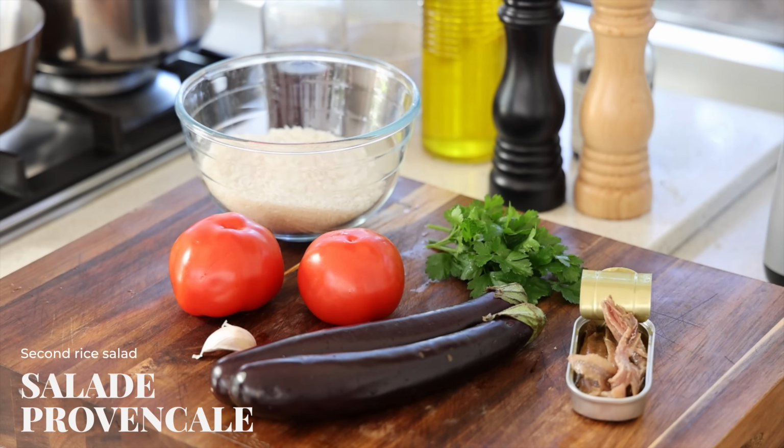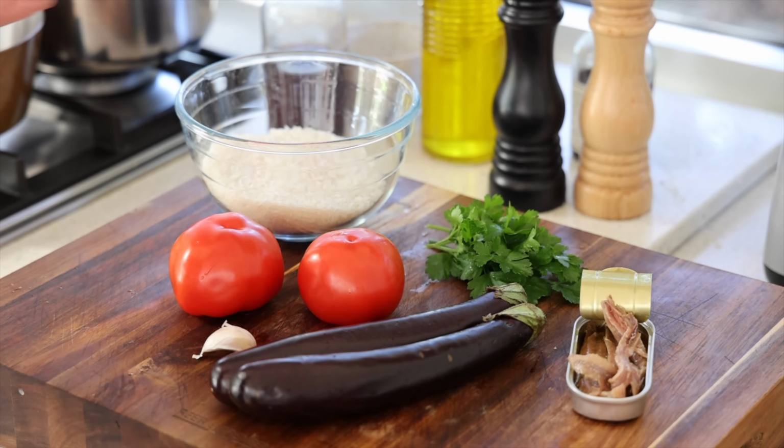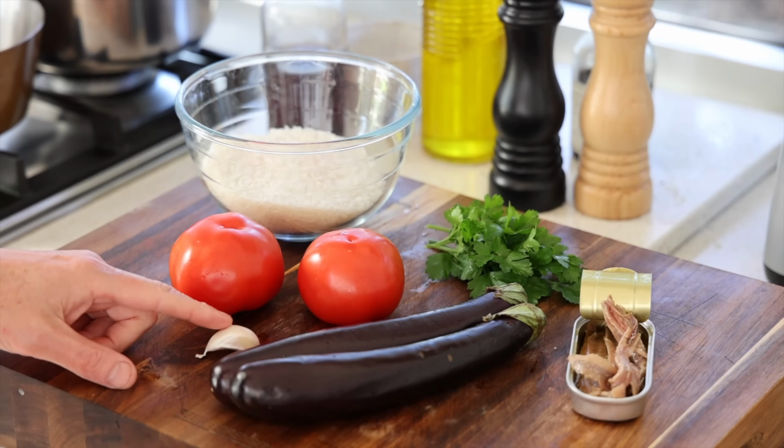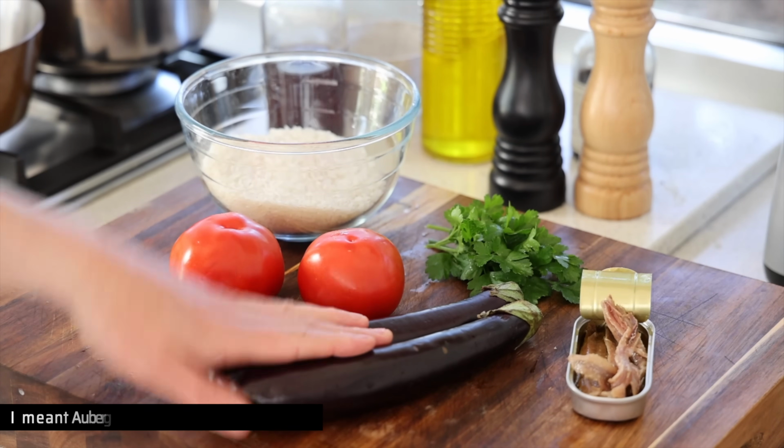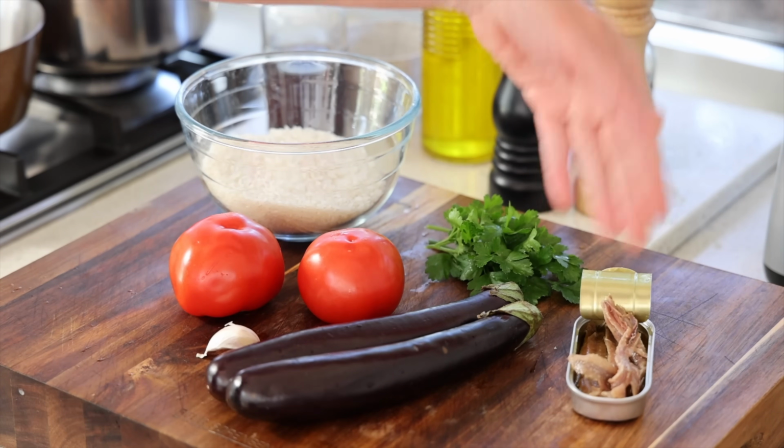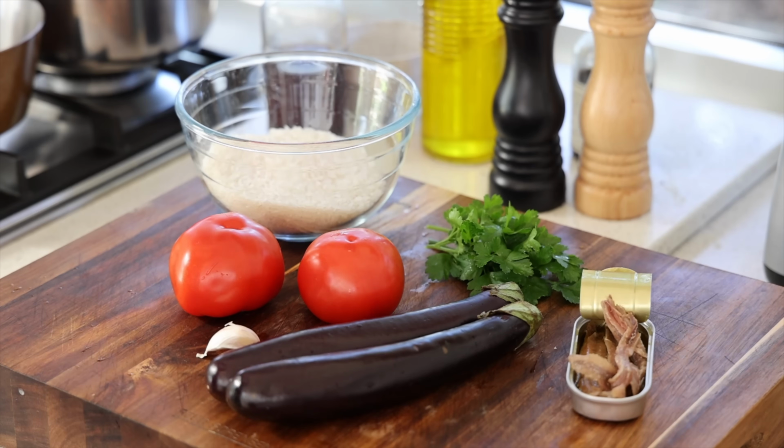Salad number 2, the Salade Provençale, the Provençal style salad. So you're going to find the usual suspects. You've got the rice, tomatoes, garlic, the ratatouille, some parsley, some anchovies, and if you want, you can add some black olives. It's not in the book, but if you want to go a bit further, you can.